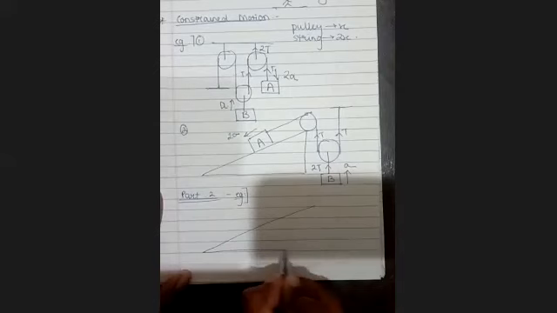Okay, so this is point A and this is point B. This is theta. This is a stick or a rod which is placed between two sides of a wall.